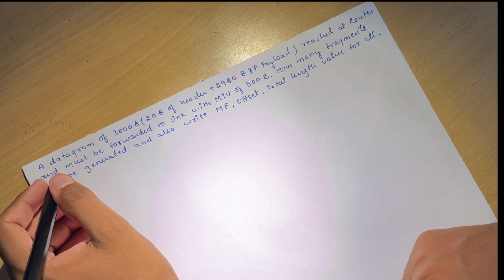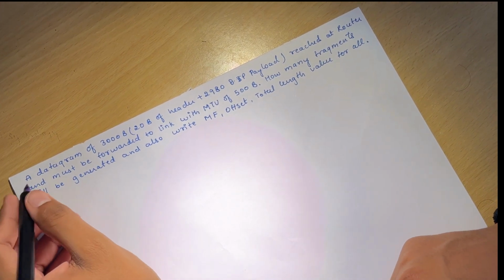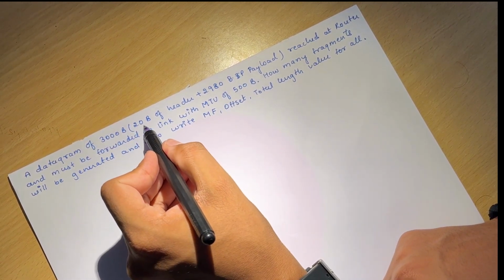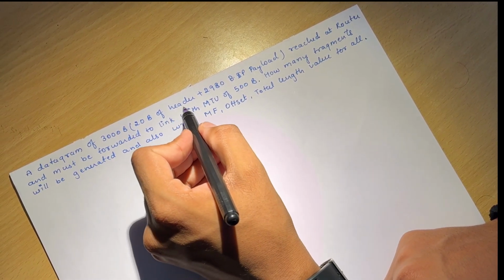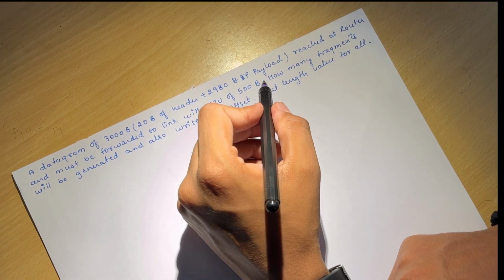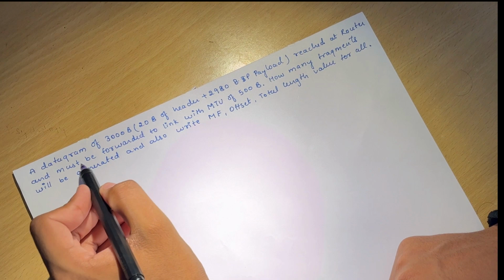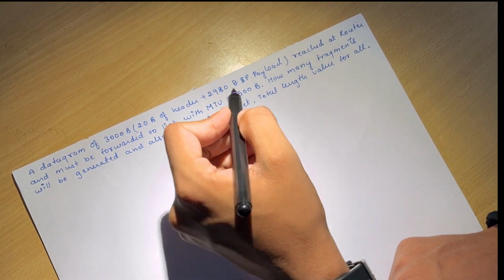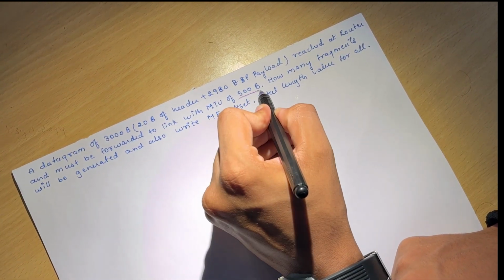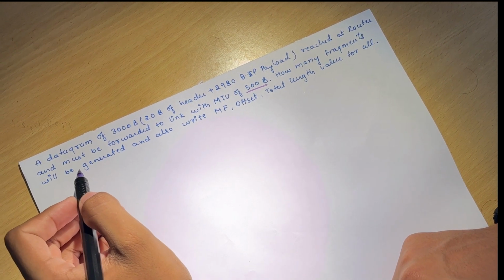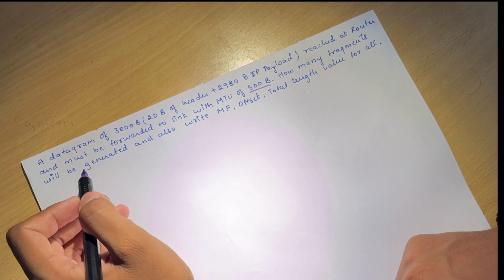Let's solve a problem on fragmentation. The given problem is a datagram of 3000 byte, out of which 20 byte is header and 2980 byte is payload, which is actual data, reached at a router and must be forwarded to the link with MTU of 500 byte. How many fragments will be generated, and also write the MF, which is more fragments, and offset for the given data.